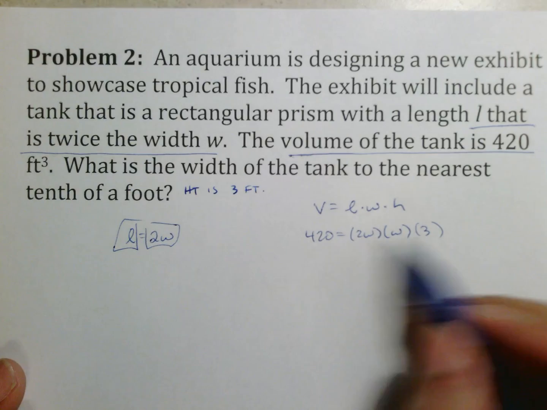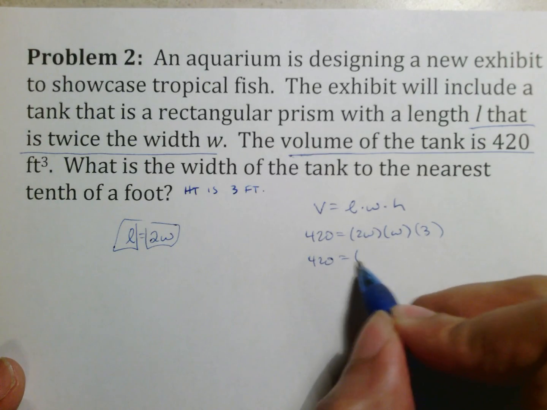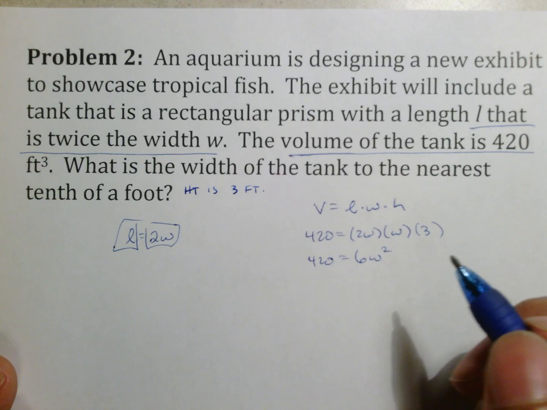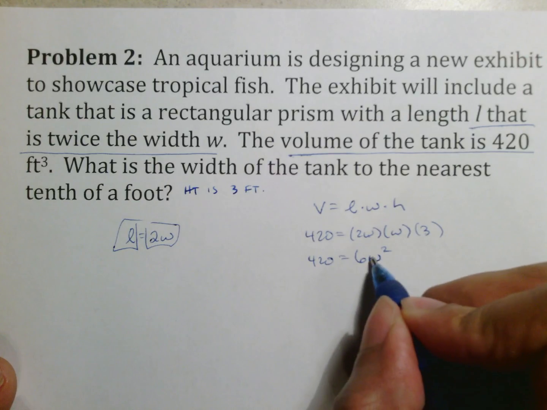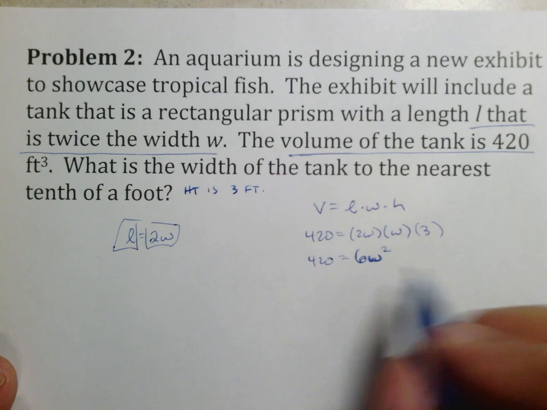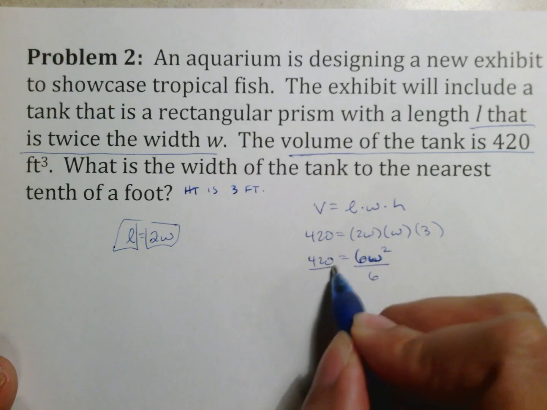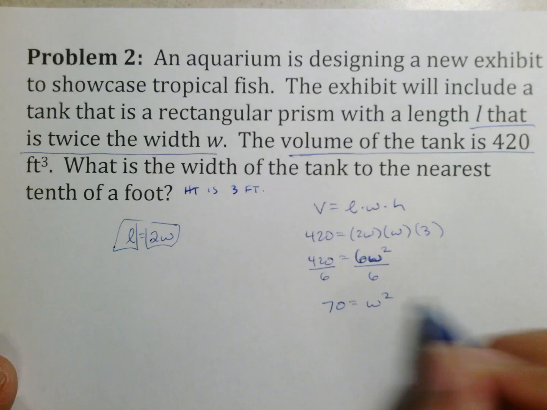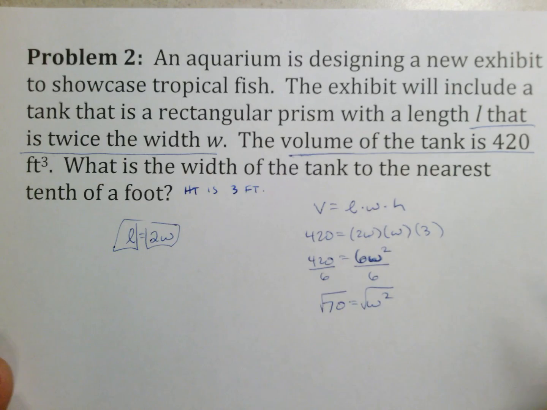Alright, when we multiply this out, you get 2 times 3 is 6, and then there are two W's in this group, which makes W squared. And that's where we go first. Again, now you want to find the width, which means we have to solve. And of course, remember, the square is stronger than the 6, so we divide both sides by 6, getting the answer of 70 equals W squared. And again, in order to get rid of the squared, we square root both sides.